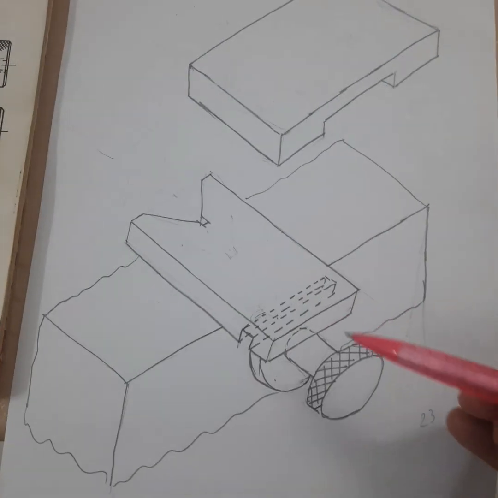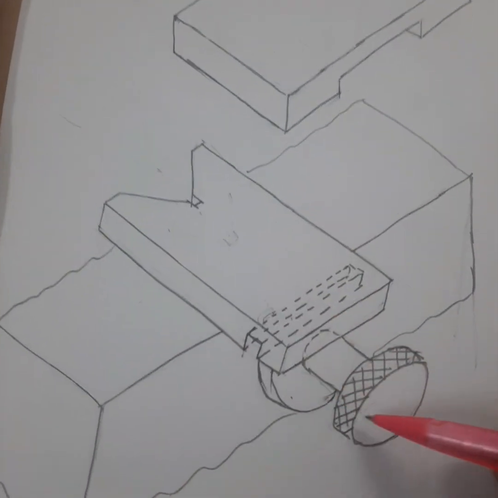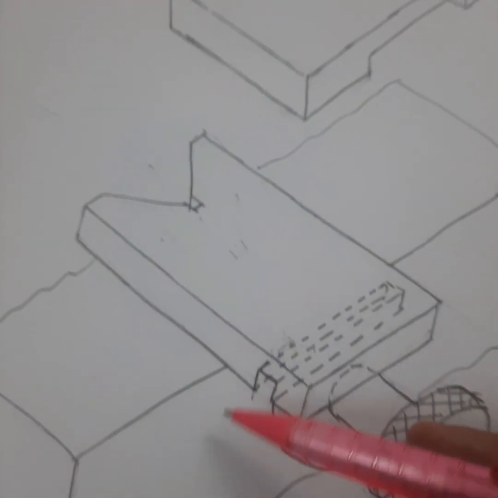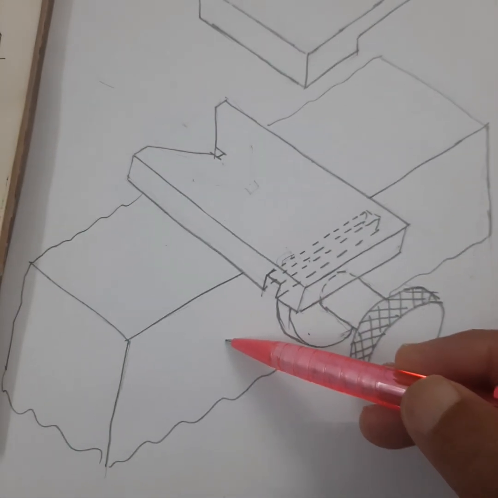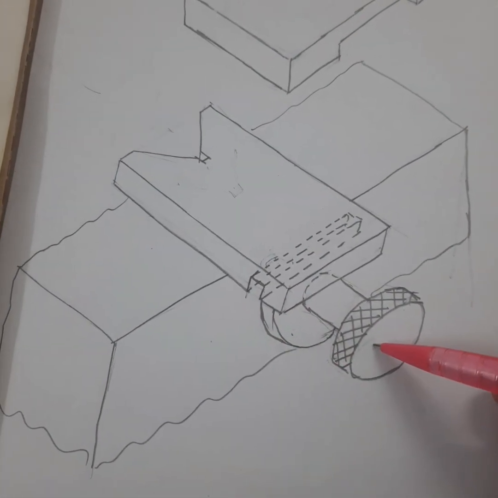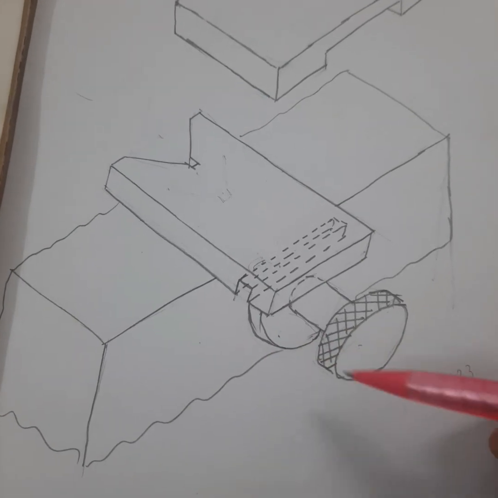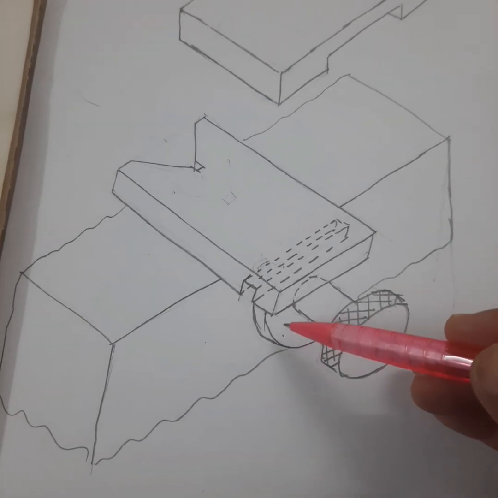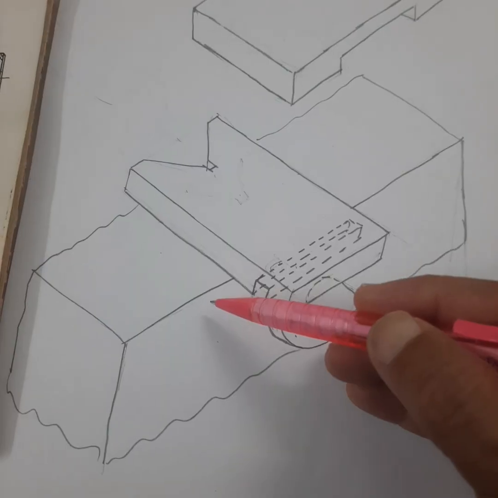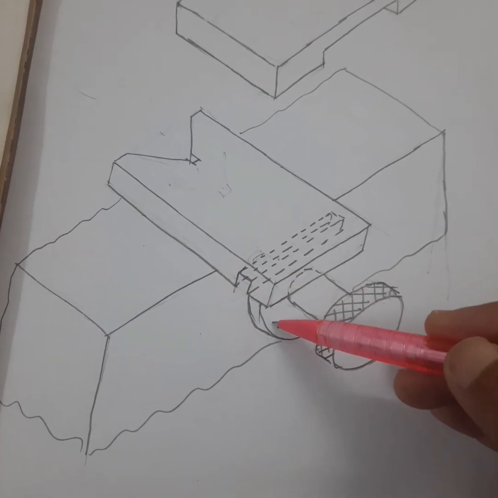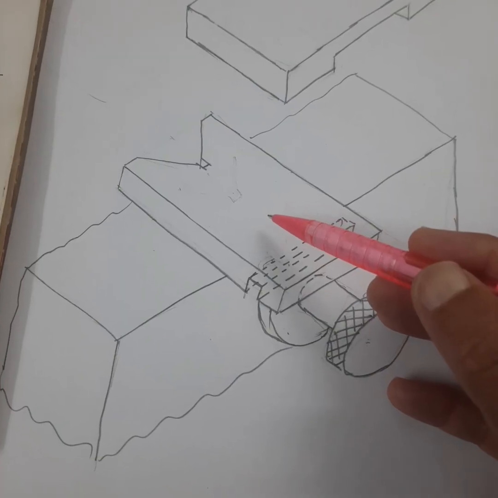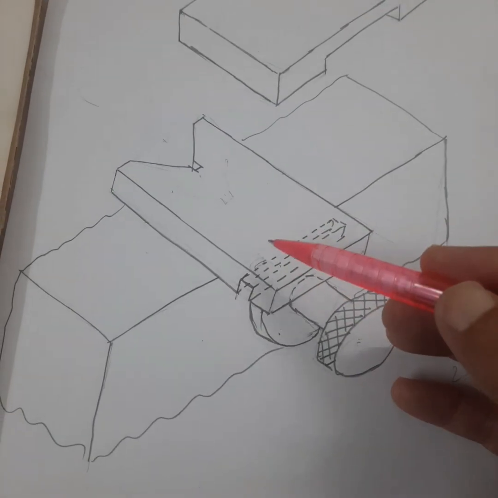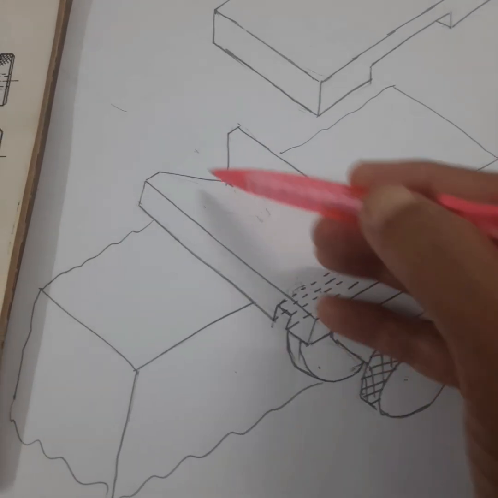In order to make it move in and out, we are using a threaded hole on the side surface of the base of the fixture, and this element is engaging with the threaded hole. When you rotate the knob, it is moving inside the threaded hole, and as a result this flange, which is part of this element, is engaging with the slot on the base of the V locator, and in this case the V locator is moved towards the left side.